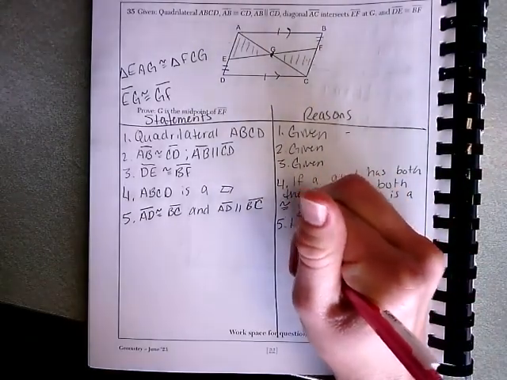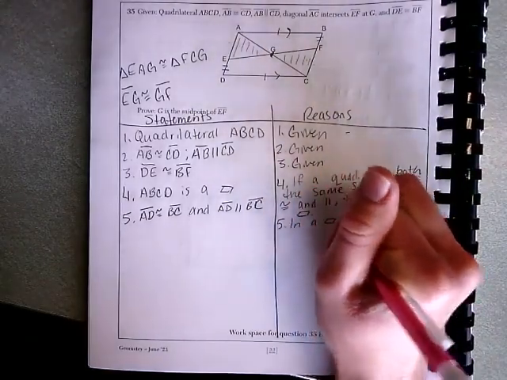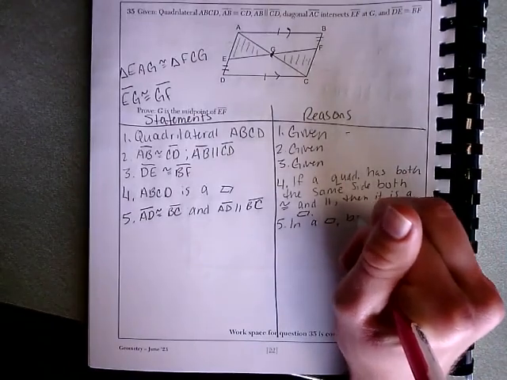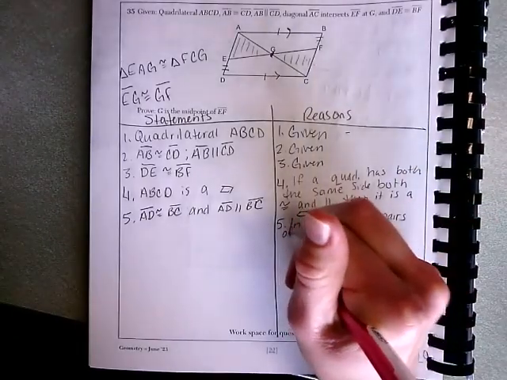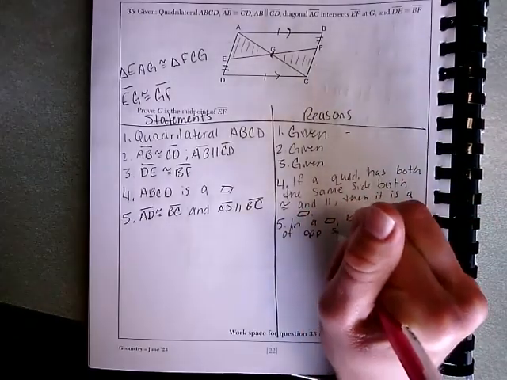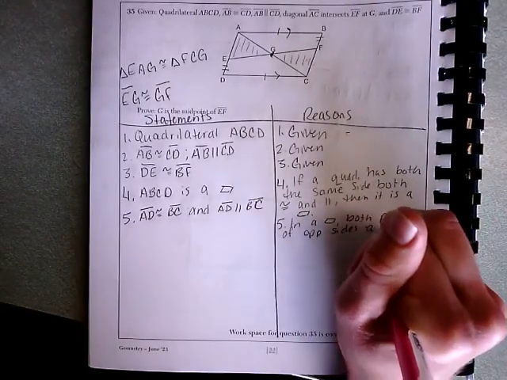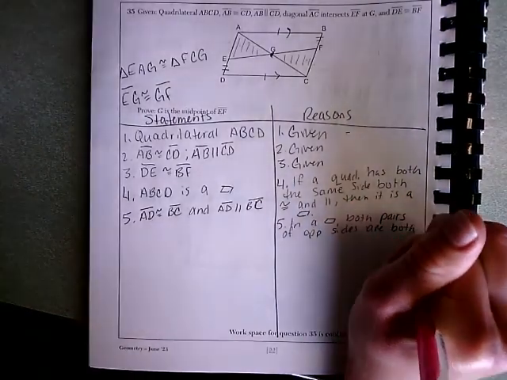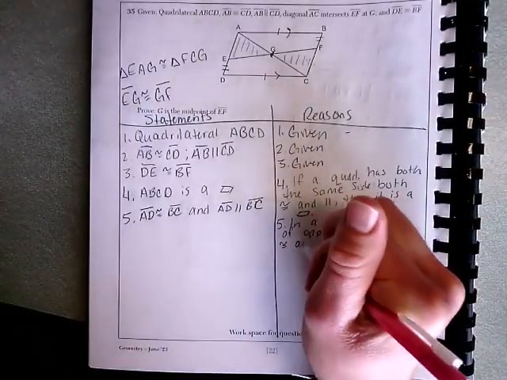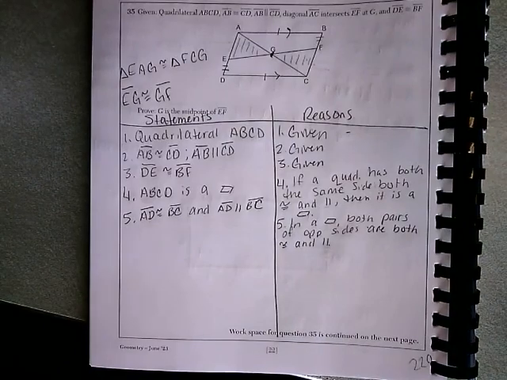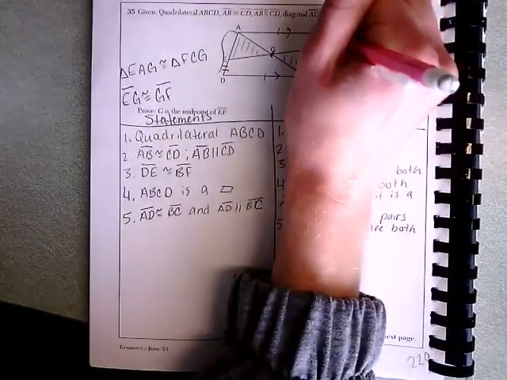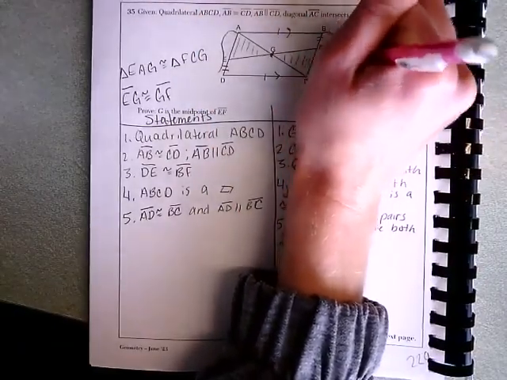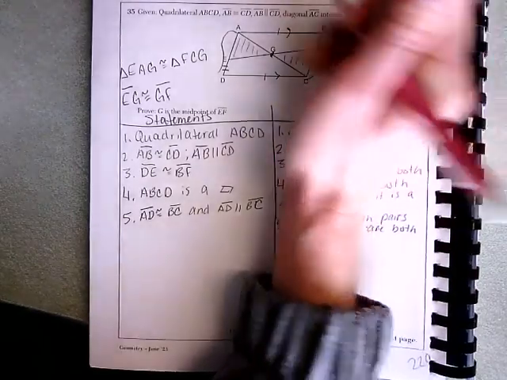So in a parallelogram, both pairs of opposite sides are both congruent and parallel. Okay. So now we know that this side and this side is congruent and parallel.